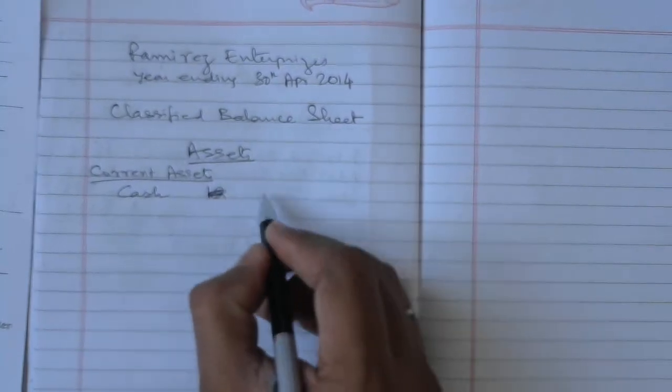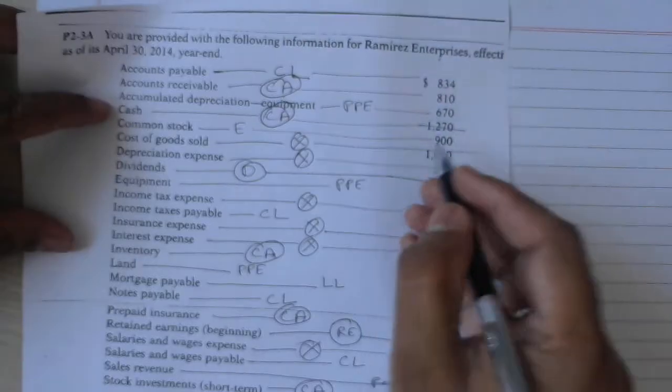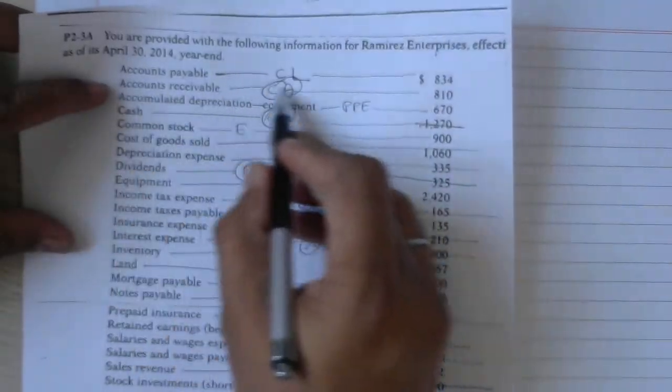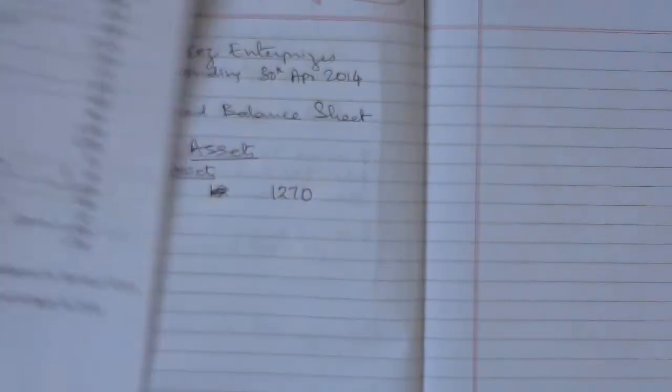Let me leave some more gap. 1270, so that is cash. Then I have accounts receivable 810.